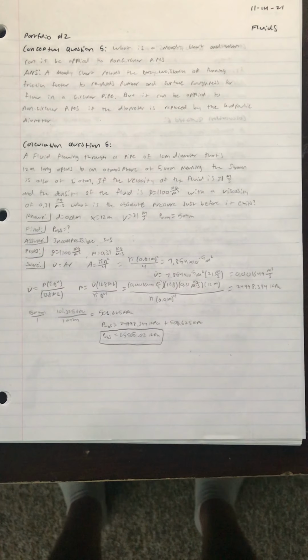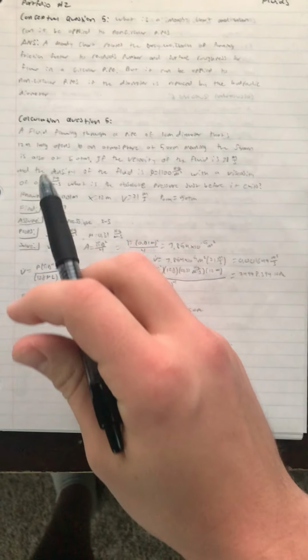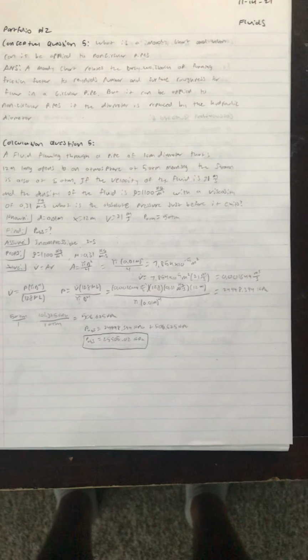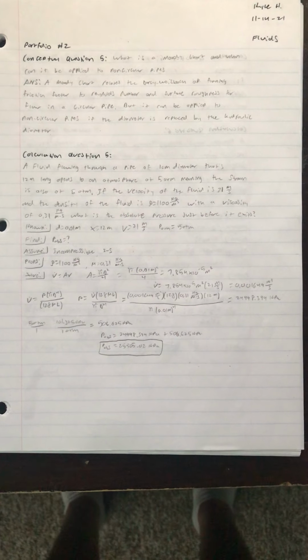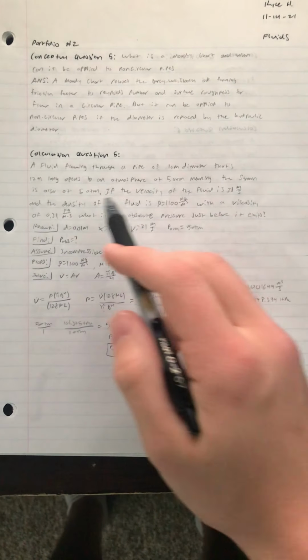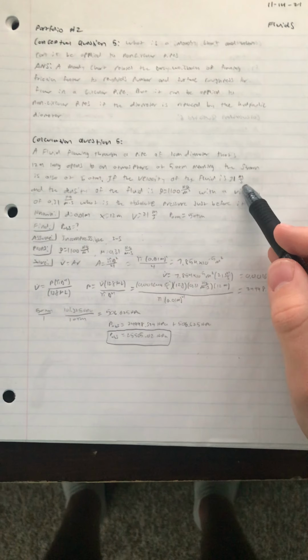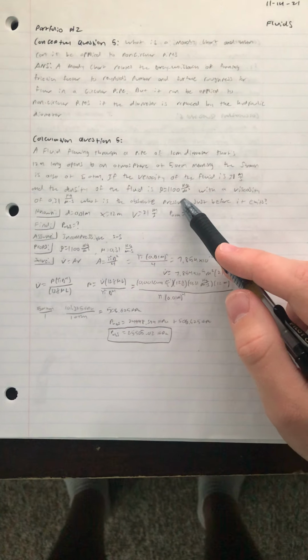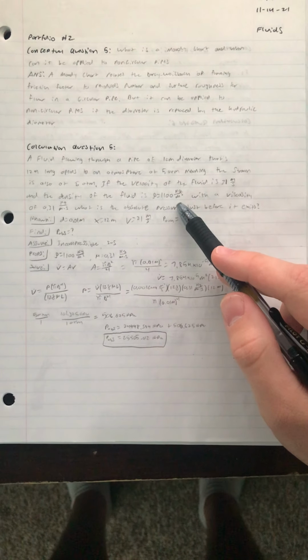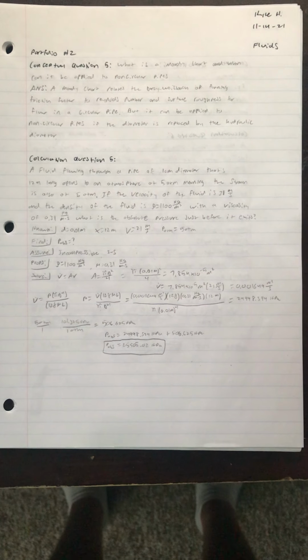So then the calculation question for this part of the project is a fluid flowing through a pipe of 1 centimeter diameter that's 12 meters long, open to an atmosphere of 5 atm. This also means that the stream is also at 5 atm. If the velocity of the fluid is 21 meters per second, and the density of the fluid is 1,100 kilograms per meter cubed, with a viscosity of 0.31, what is the absolute pressure just before it exits?